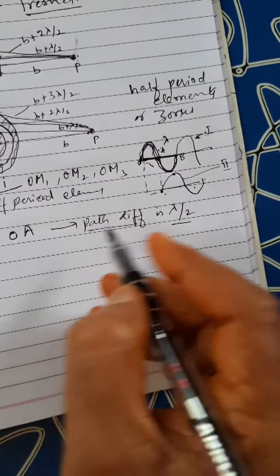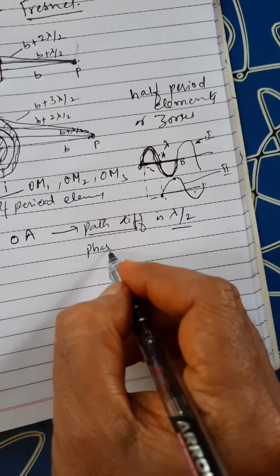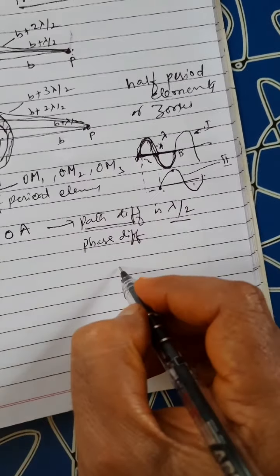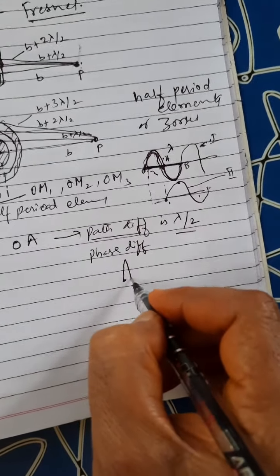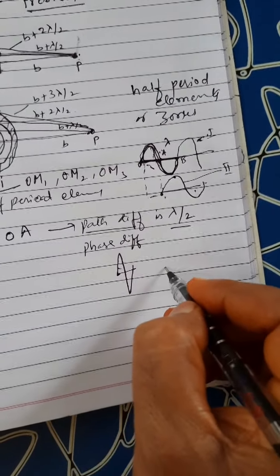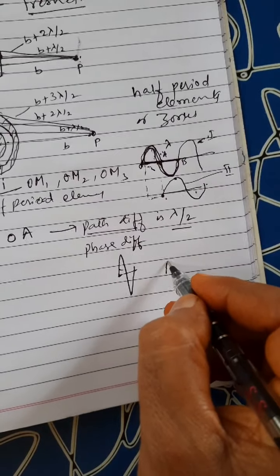This is path difference. If you say in terms of phase difference, see, one oscillation gives one wave.